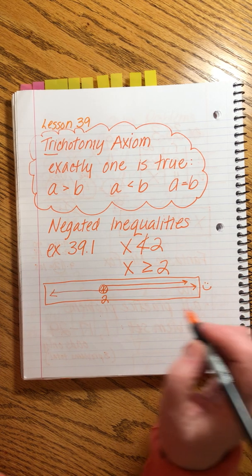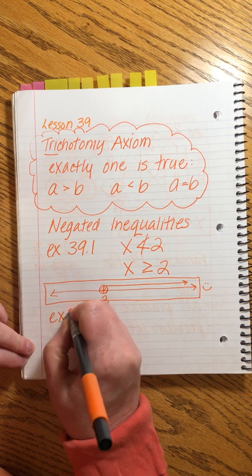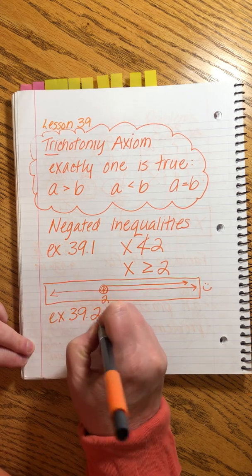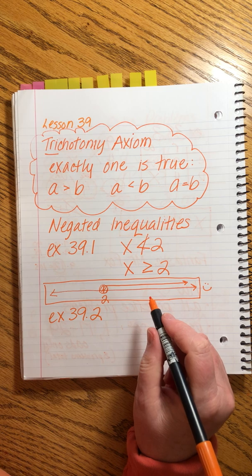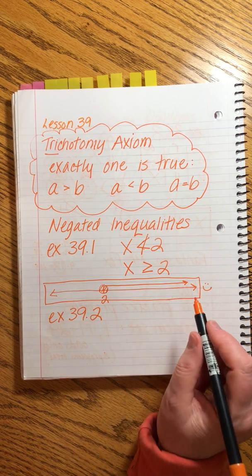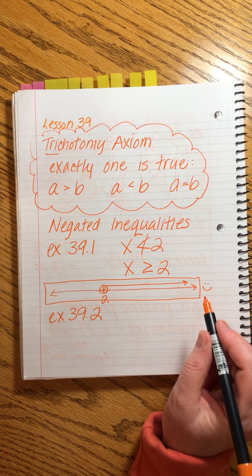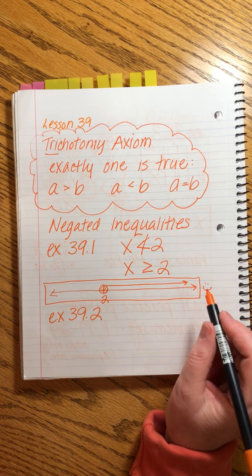Now, example 39.2 is the opposite of this one. This one starts with the number line, and we have to write the inequality, and then we have to write the negated inequality, okay?